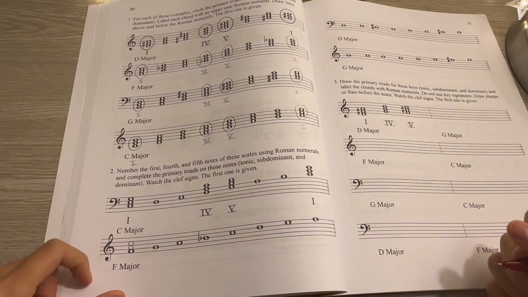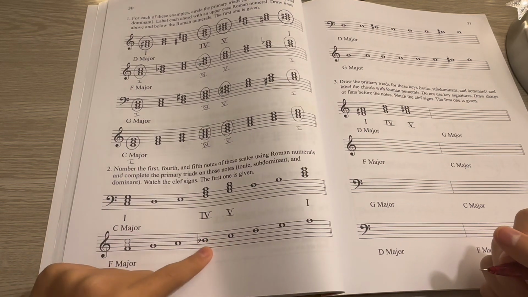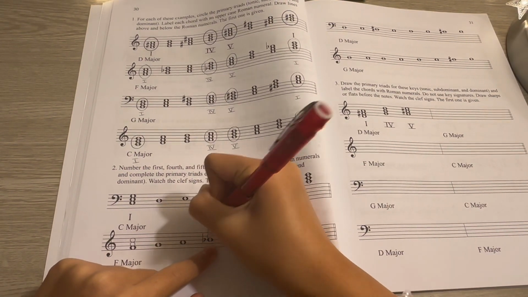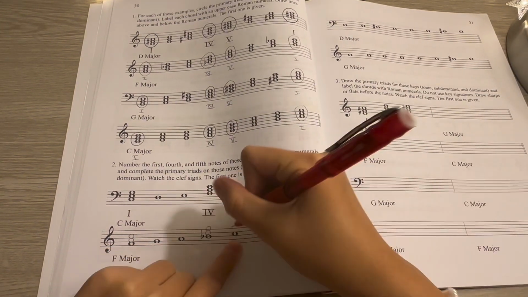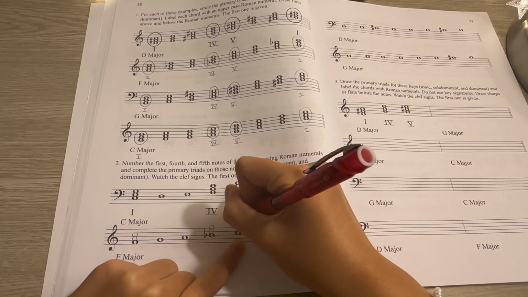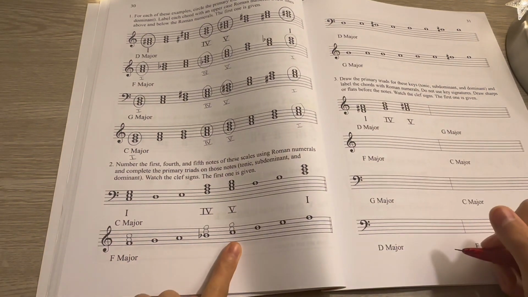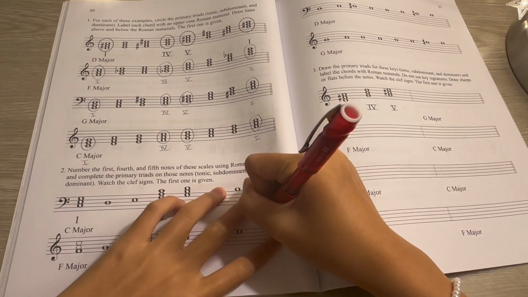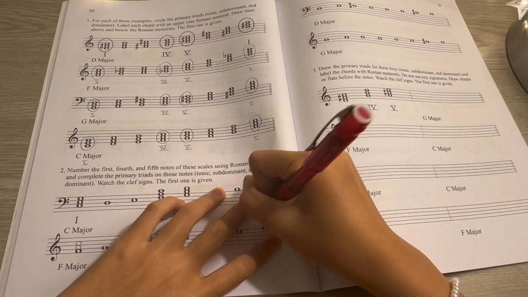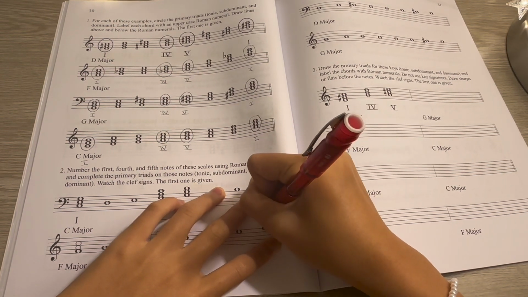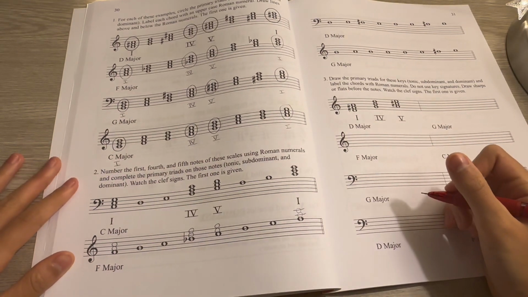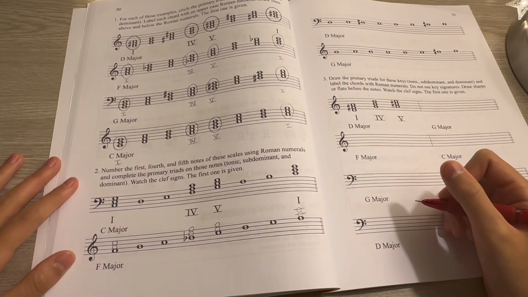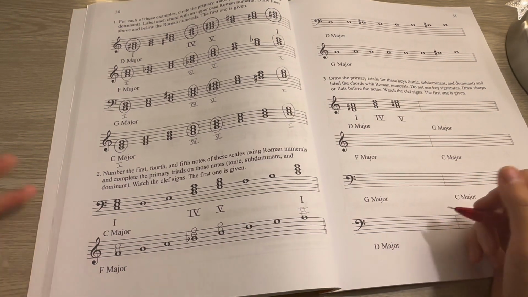Space, space, space, remember? And then now we do it on the fourth, which is here. And that's gonna be line, line, line. Okay, it's pretty easy. We're just like building a snowman. Okay, now on the tonic again. Oh, I'm kind of squished here. It's kind of hard to write. Just like that. Awesome.